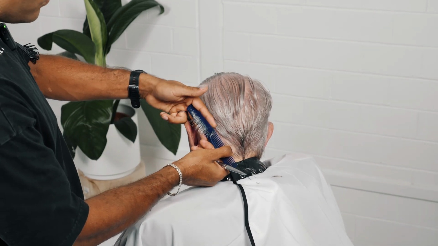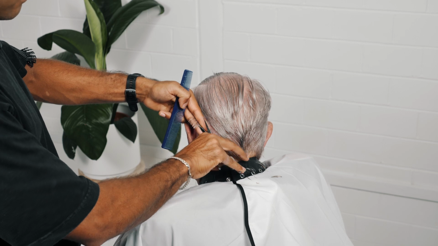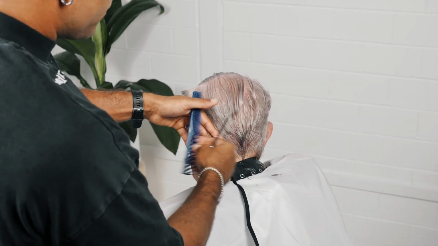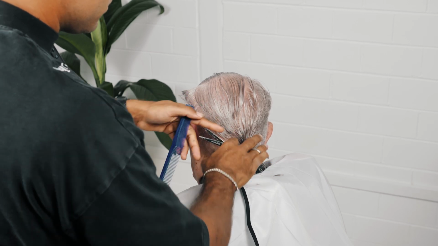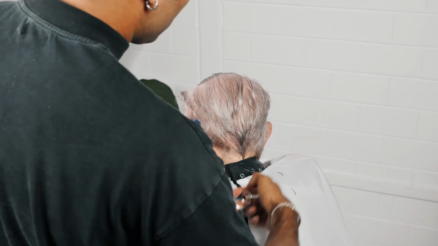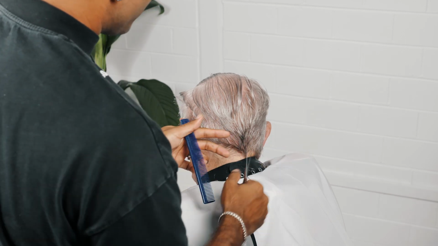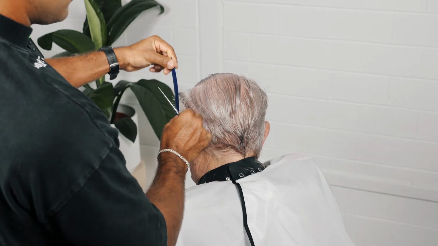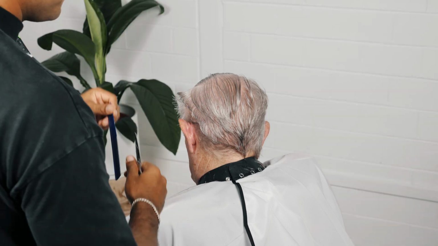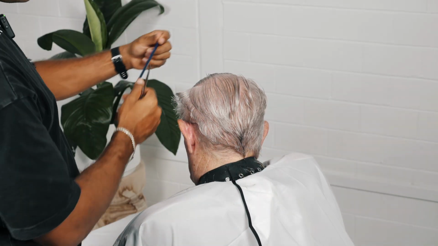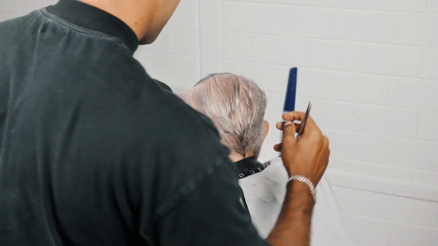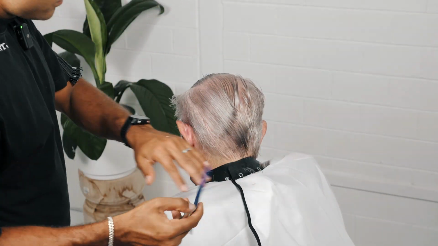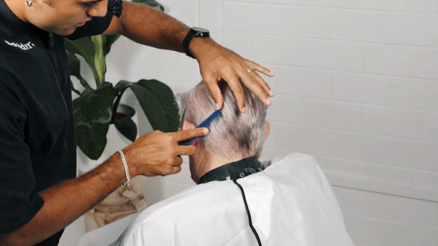My feet move with my section because I'm cutting a round shape. If you can see my shape from there, it sort of goes like this, around the head, and then continues. I don't continue around. Groom.